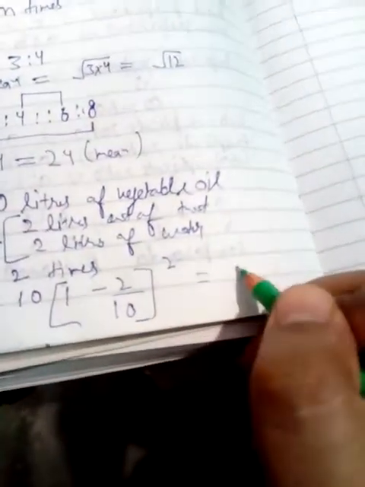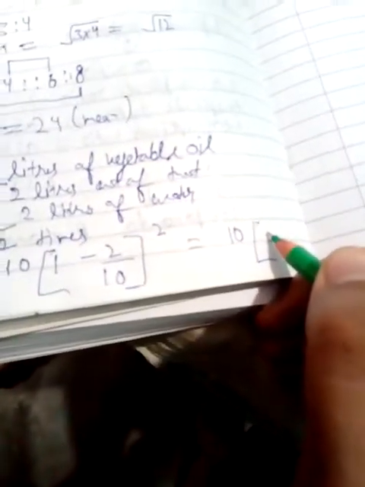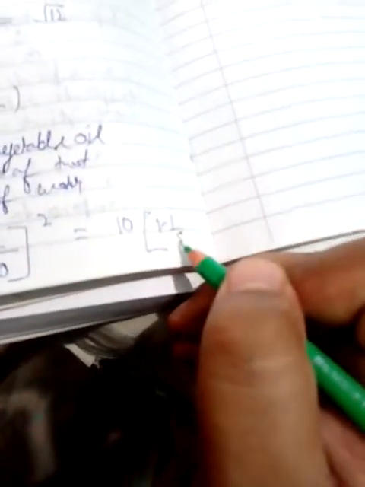So the answer would be 10 into 1 minus 1 by 5, that is 4 by 5, that will be 4 by 5 square. 10 into 16 by 25, that is the answer. The answer comes out to be 32 by 5. So that is the answer that we have got.